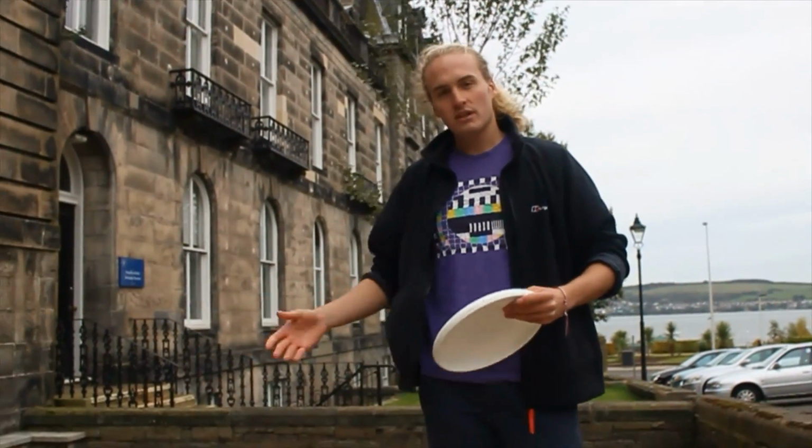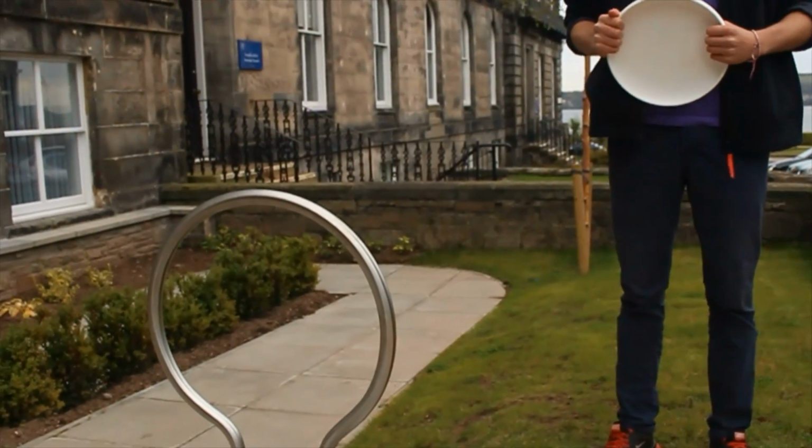Faraday's law states that a magnet moving through a coil of wire will induce a current in that coil of wire. So we thought, how could we visualize this? What we're going to do is use this frisbee to represent a bar magnet, and quite conveniently, this handrail represents a coil. So we'll throw the frisbee through the handrail to demonstrate Faraday's law.